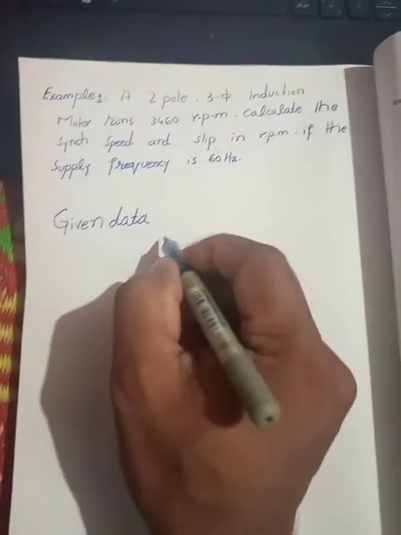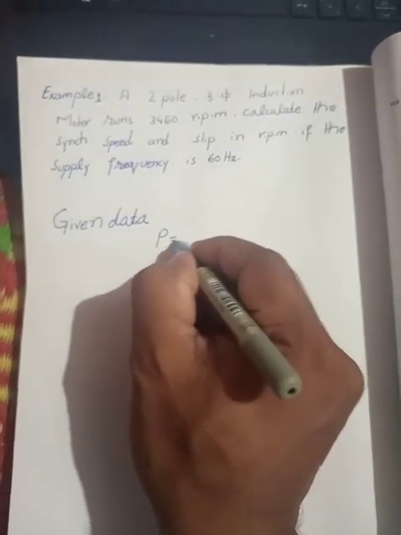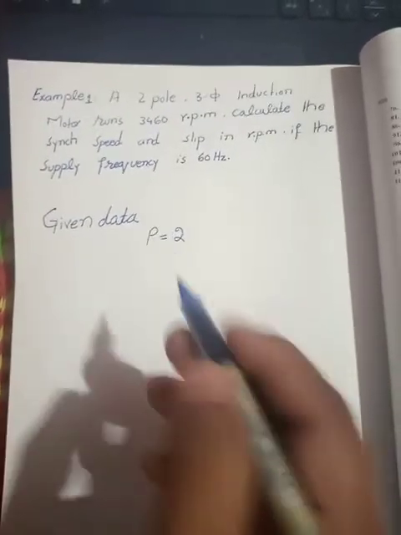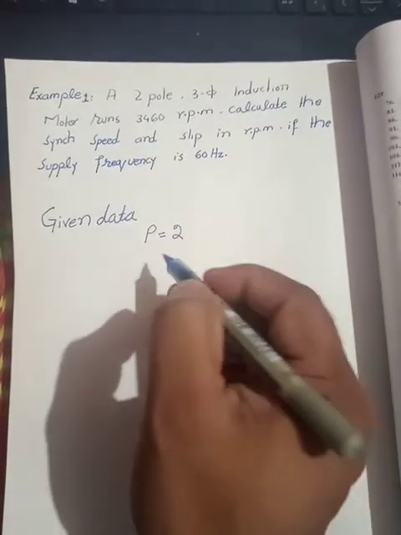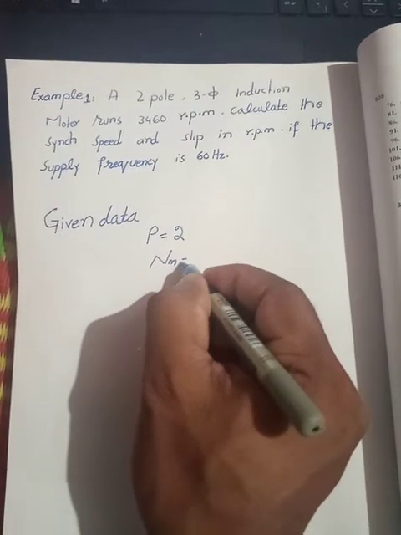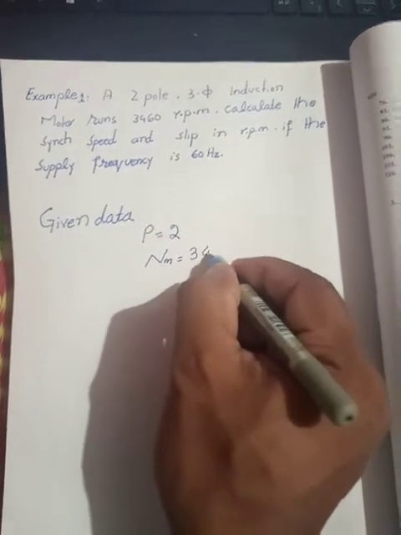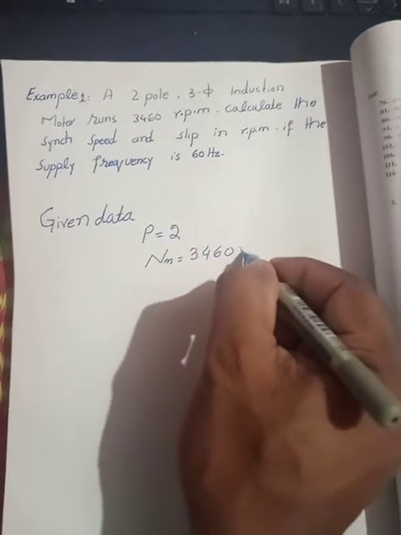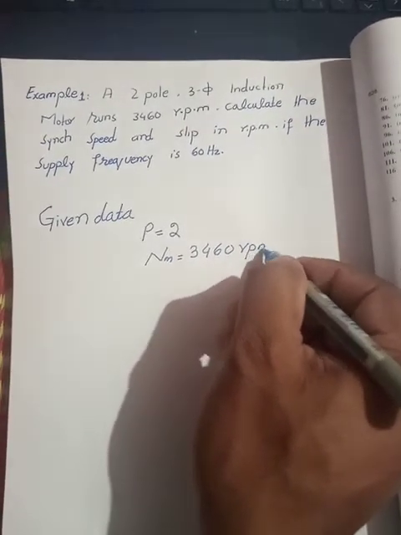We are given that the number of poles is 2. This is a three-phase induction motor, and its rotor speed is 3460 rpm.